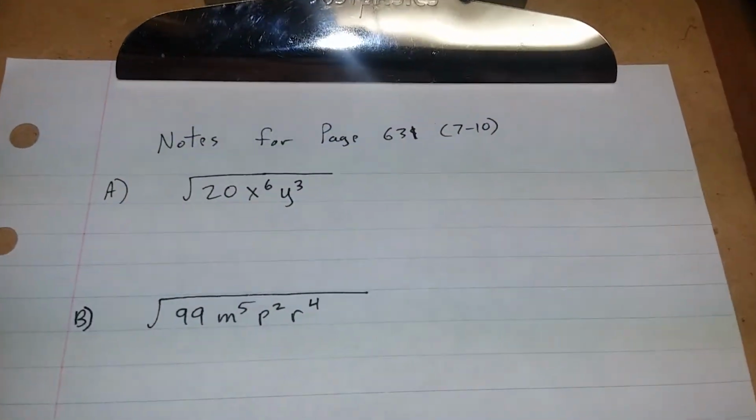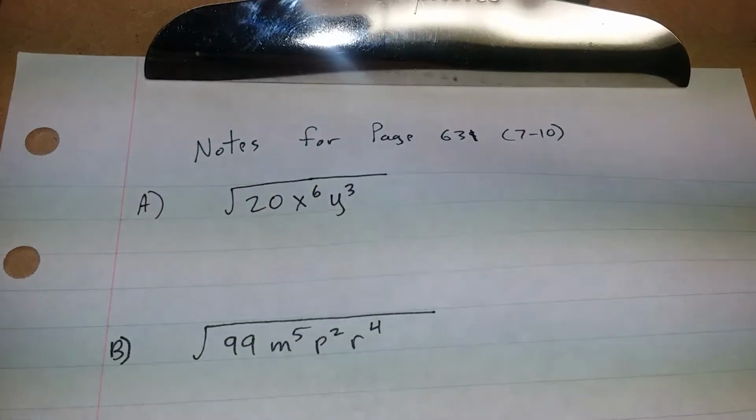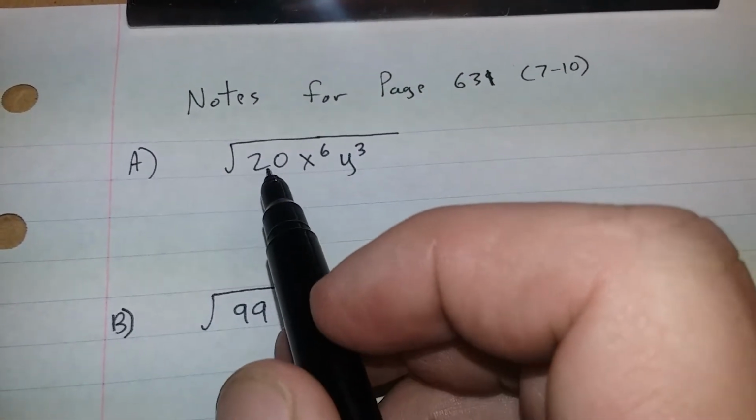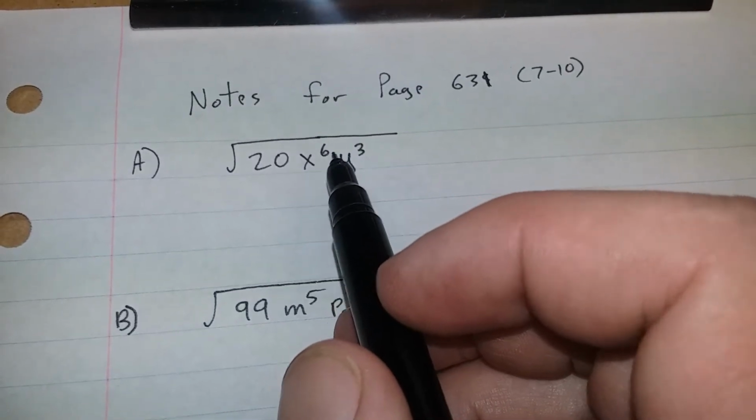Hello, I have notes for page 631, 7 through 10. Okay, simplify the radical expression. If you look at example A here, we have 20x to the power 6 y cubed.